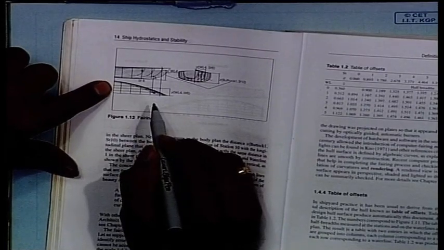Now, see, what we mean by accuracy is, let's assume that we take, let's say this one, station 8 and its waterline 4. Okay. Now, this is the intersection of station 8, this is that vertical line, and waterline 4 in the front view or the shear plan.